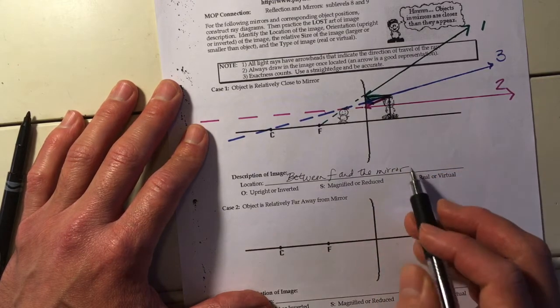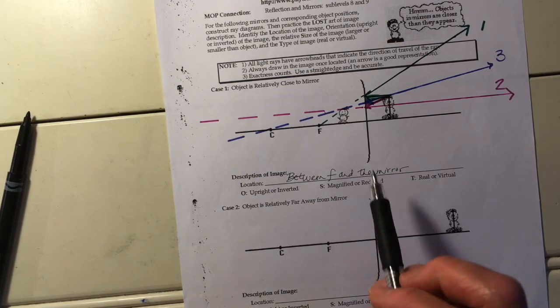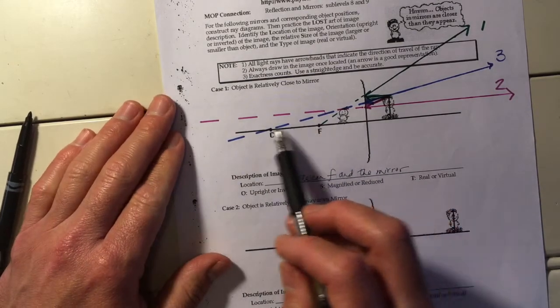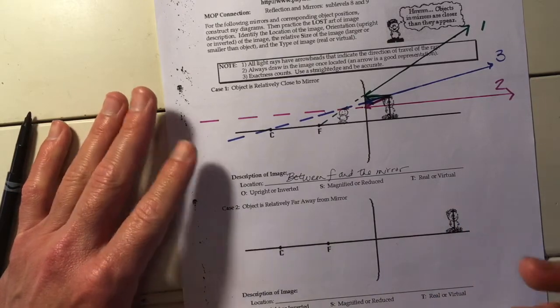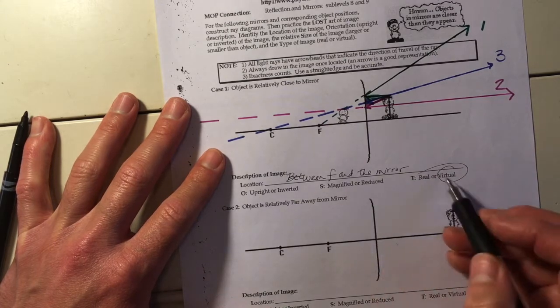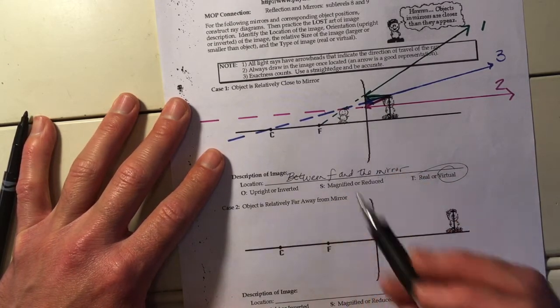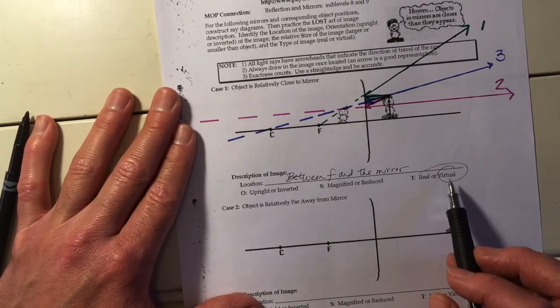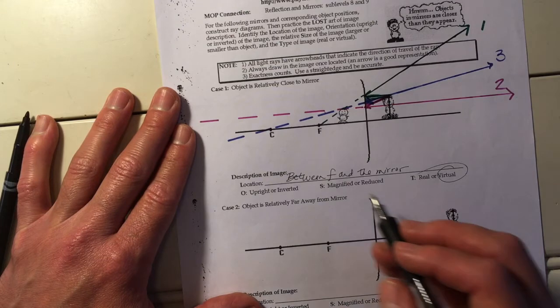You know, could I say behind the mirror? I think it's best to use this description of maybe C and F and use those. The fact that it's virtual is going to let us know that it's behind the mirror. But anyways, so it is a virtual image. The light rays don't really go through that point.